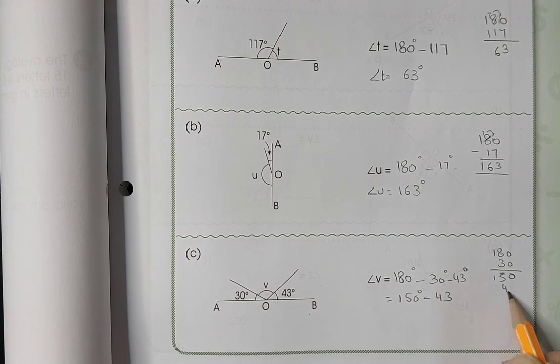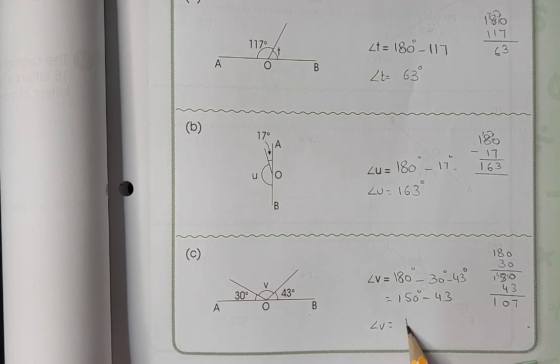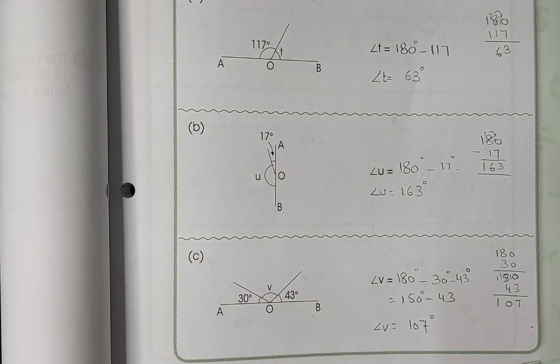Then 43 degrees we have to subtract. 10 minus 3 is 7, 4 minus 4 is 0, then 1. It will become angle V is equal to what? 107 degrees. Okay, now move on to part D.